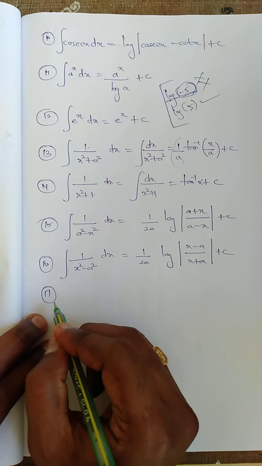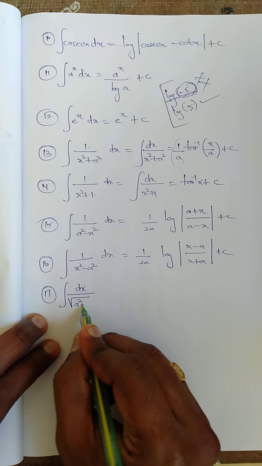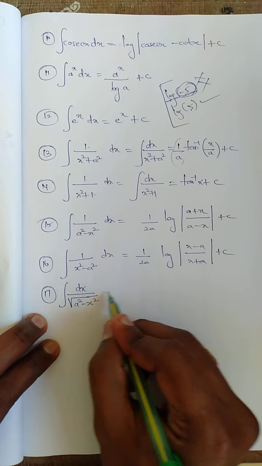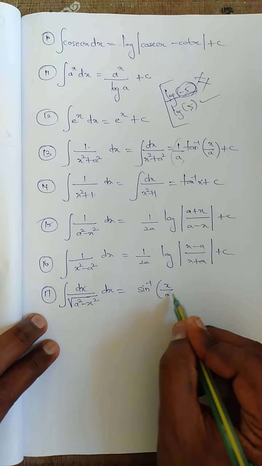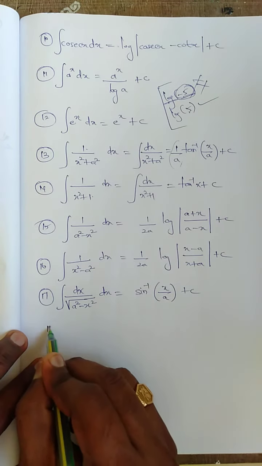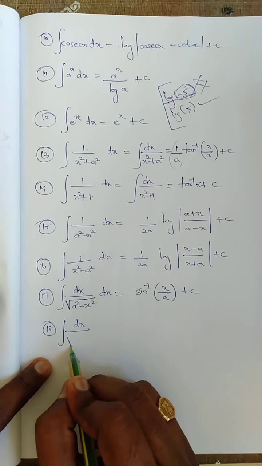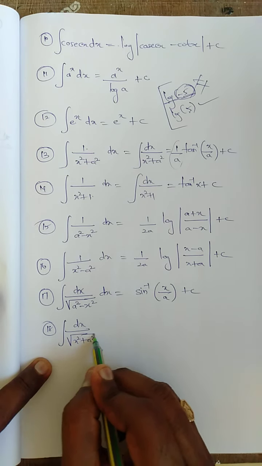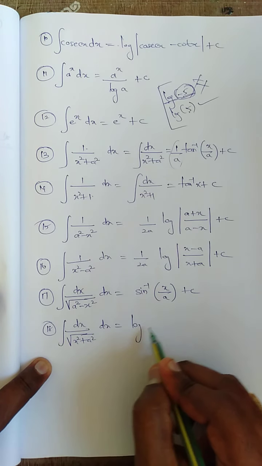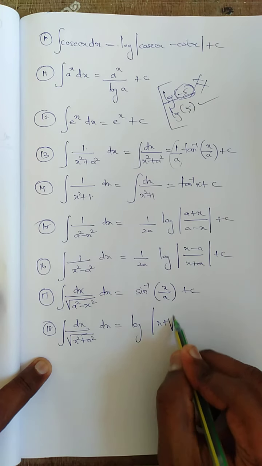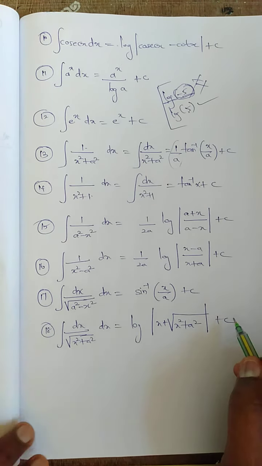Next, 17th formula: integration of dx divided by square root of a square minus x square is equal to sine inverse of x by a plus c. 18th formula: integration of dx divided by square root of x square plus a square is equal to log of modulus of x plus square root of x square plus a square plus c.